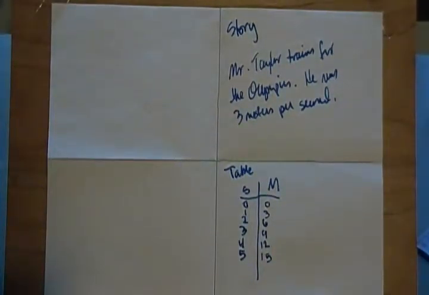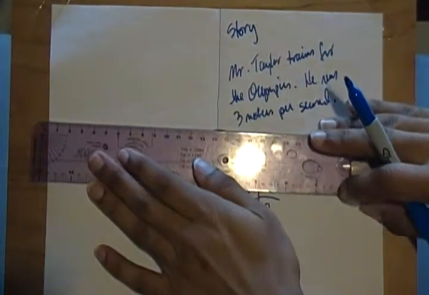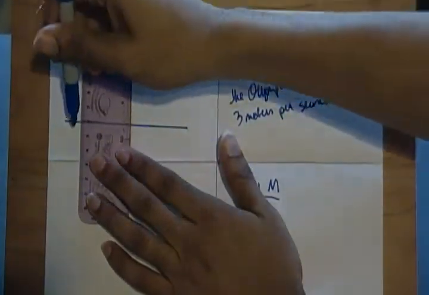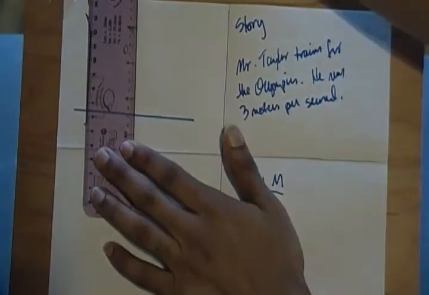I have the story. I have the table. I can do a graph. Make sure your graph is done carefully. You have to draw the x-axis, draw the y-axis, and when you draw those two axes, make sure you label them.